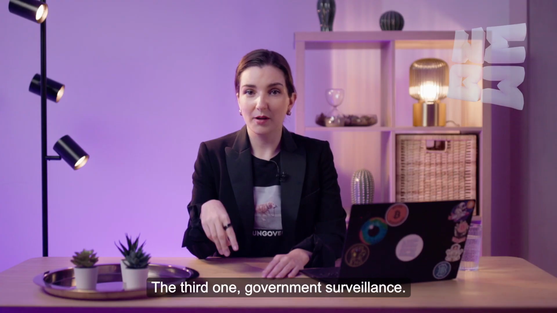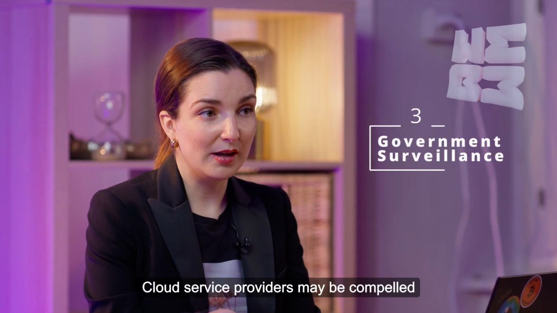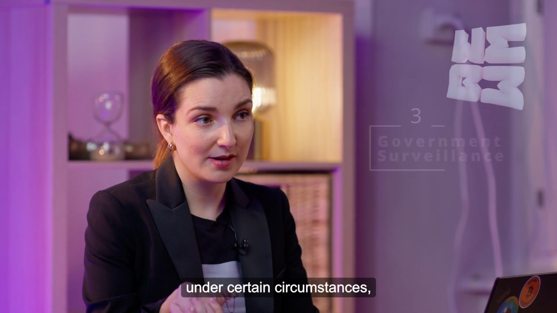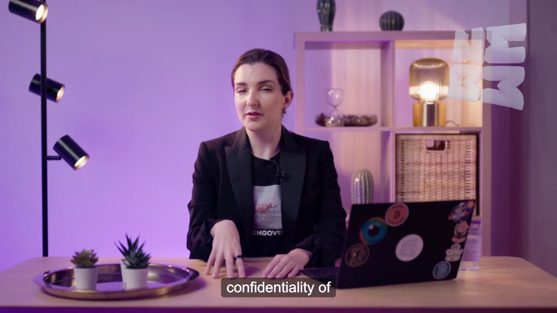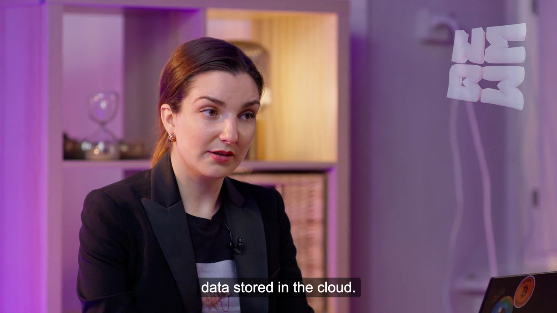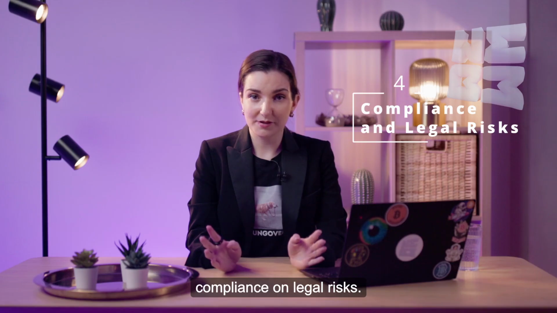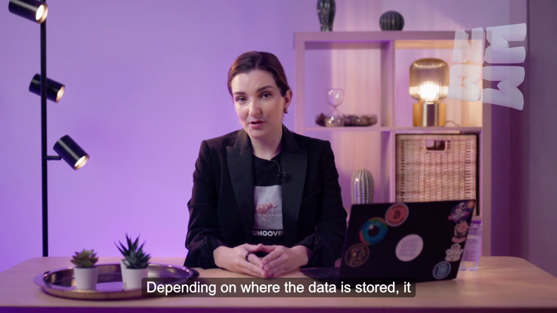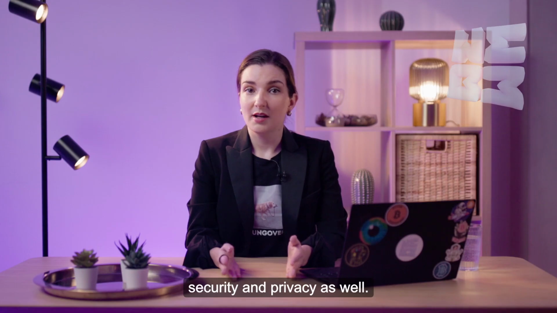The third one, government surveillance. Cloud service providers may be compelled to hand over the data to governments under certain circumstances, raising concerns about the confidentiality of data stored in the cloud. And the fourth one, compliance and legal risks. Depending on where the data is stored, it may be subject to different laws and regulations, which could impact its security and privacy as well.